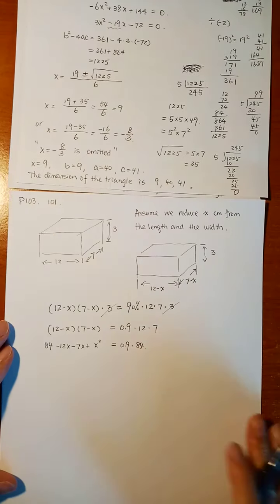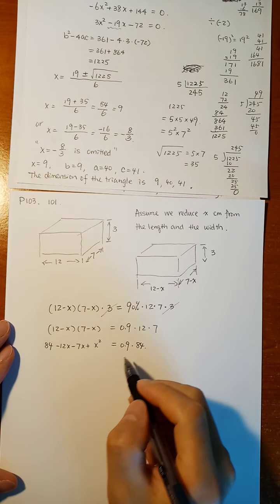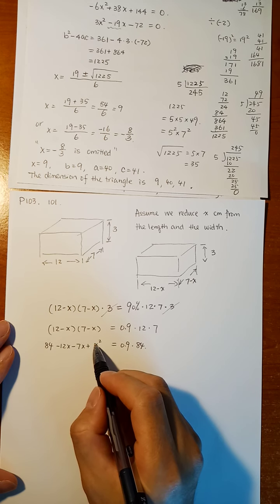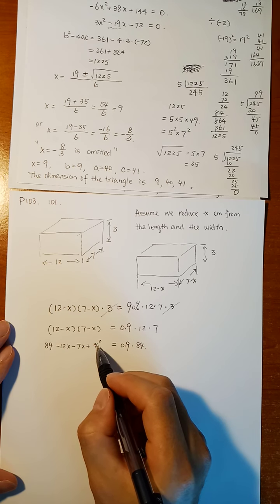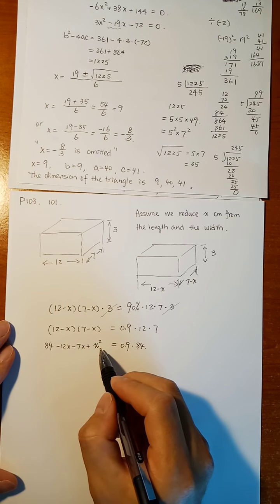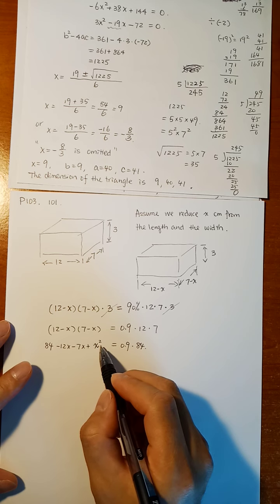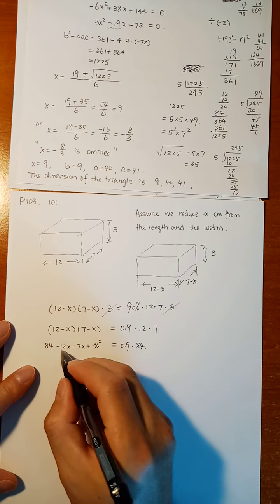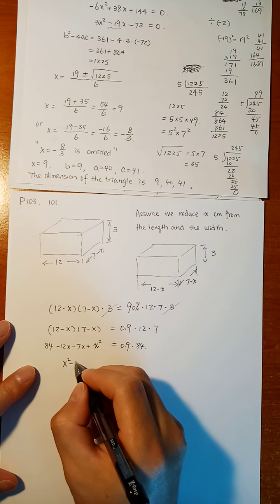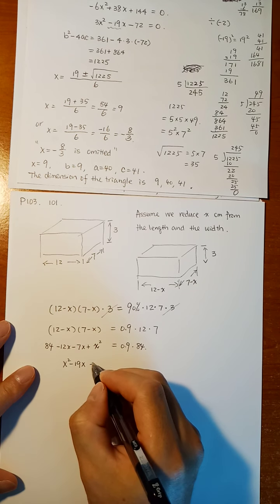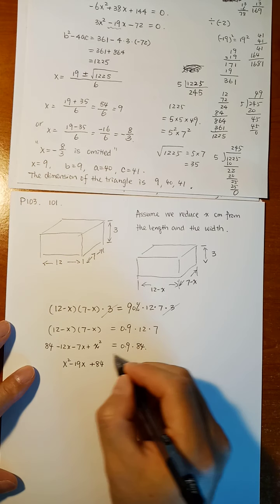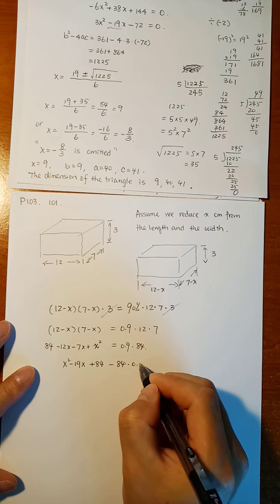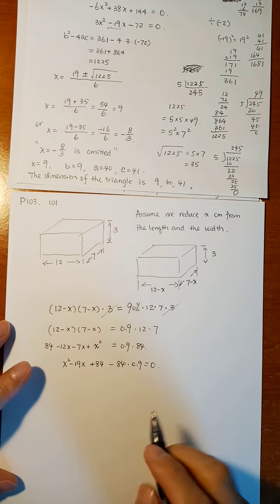I don't want to do this multiplication. It becomes x squared minus 12x minus 7x, which is minus 19x, plus 84. I move this to the left side, minus 84 times 0.9, equal to 0.